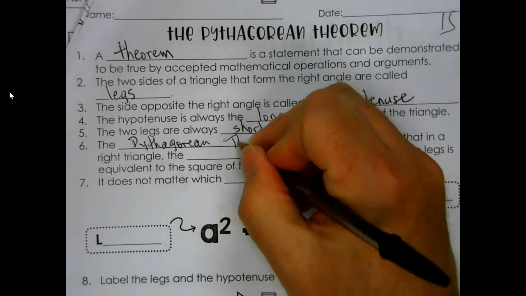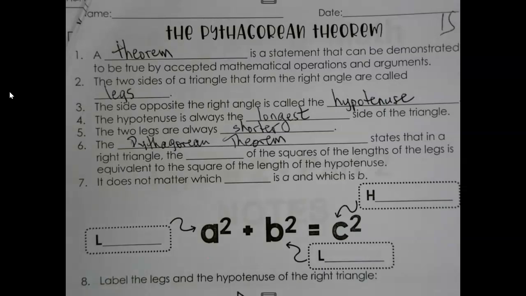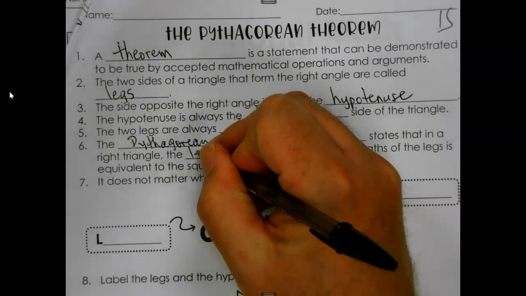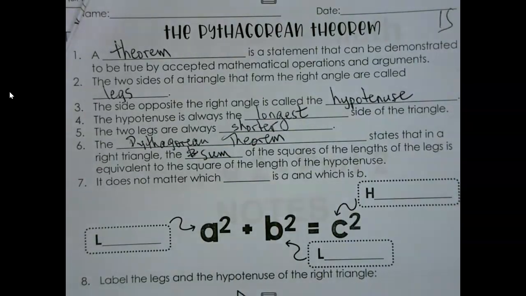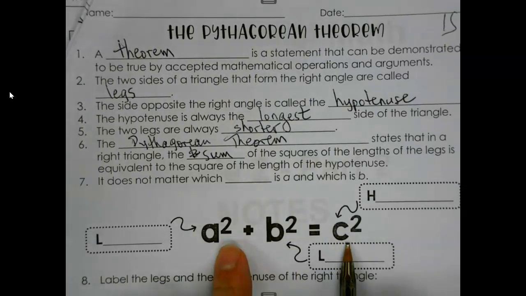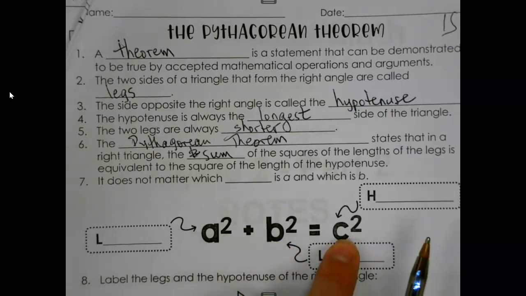that the Pythagorean theorem tells us that in a right triangle, the sum of the squares, again, sum being plus, of the lengths of the legs is equivalent to the square of the length of the hypotenuse. In other words, a squared plus b squared equals c squared. The sum of my leg squares equals the square of the hypotenuse.